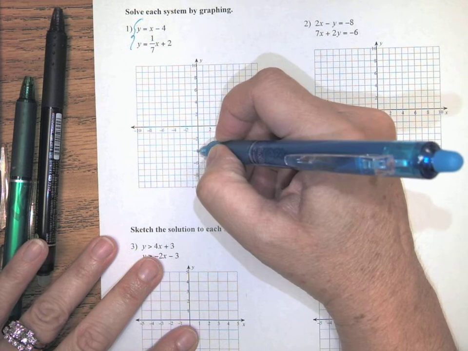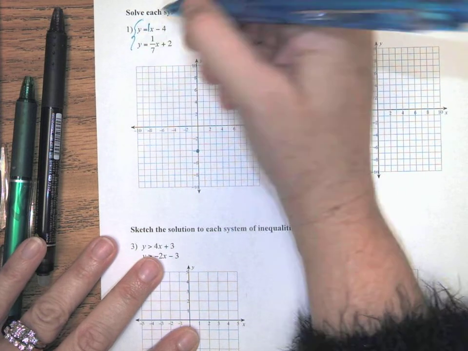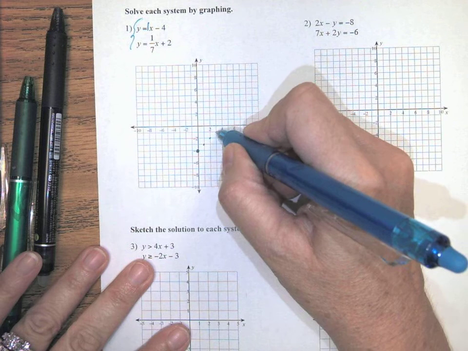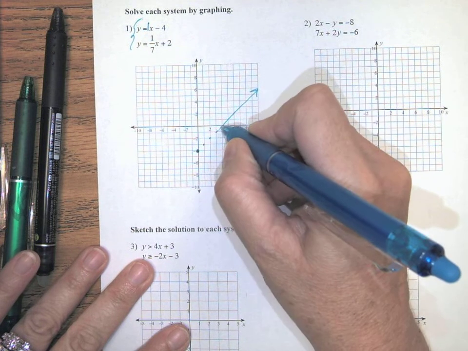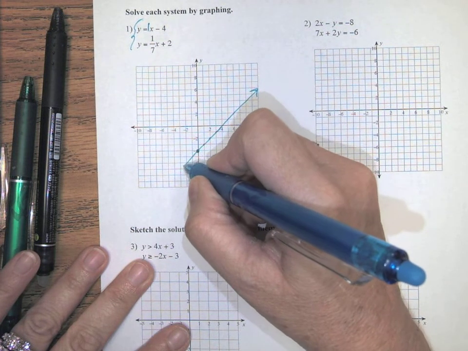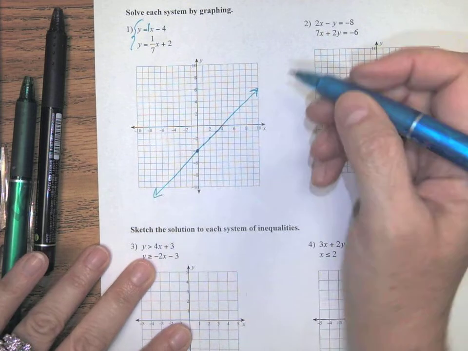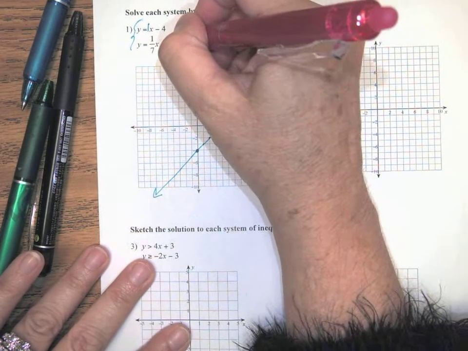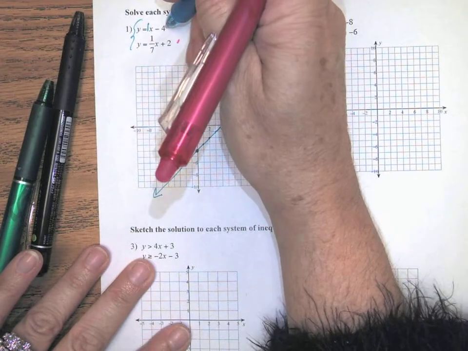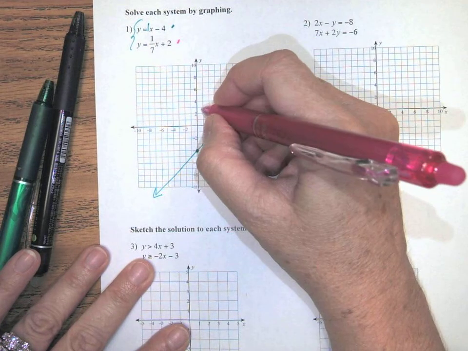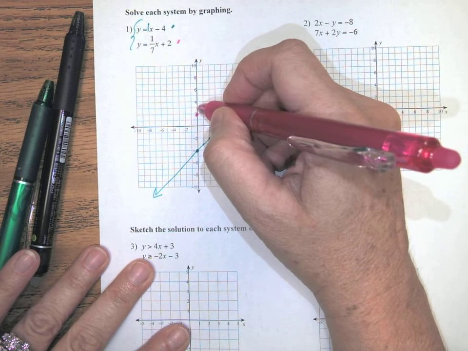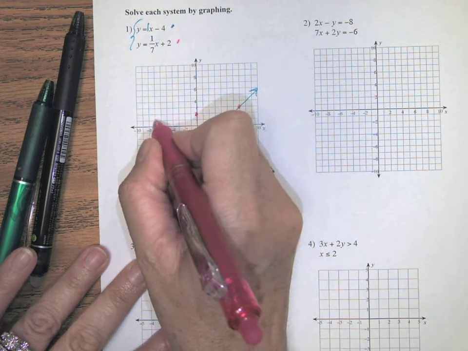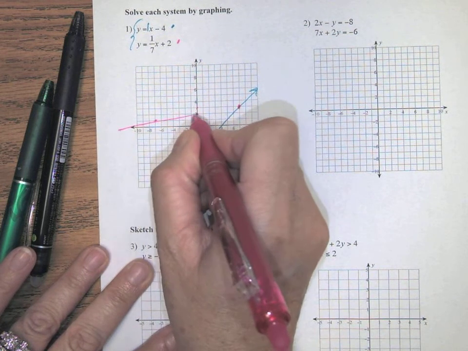Start at -4. My slope is an imaginary 1, so rise 1, run 1. And we're going to graph a line, not just a couple of points. So we're going to graph that line. Then we're going to graph this line. This is my blue line, this is my pink line. We're going to start at 2, up 1 over 7. Down 1, just to get some accuracy here.